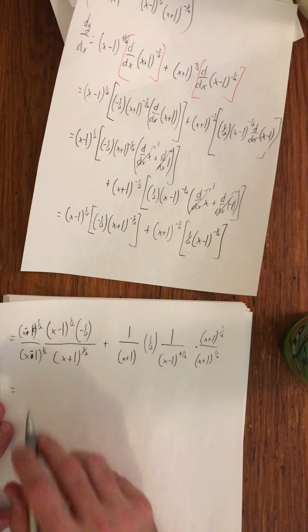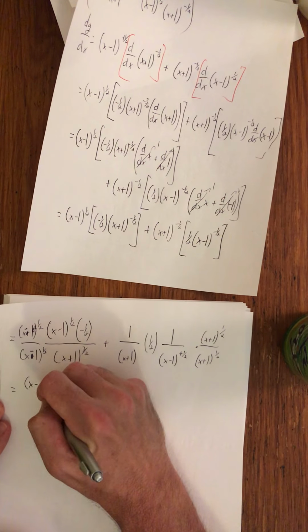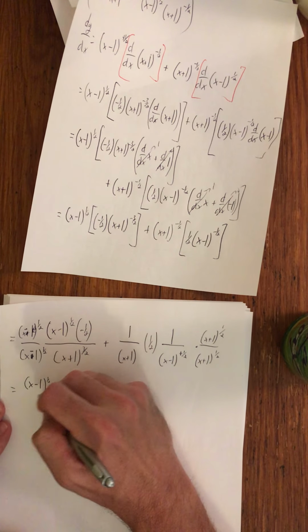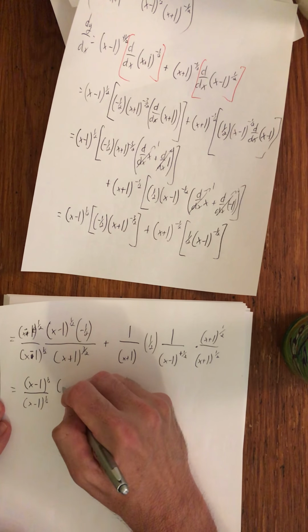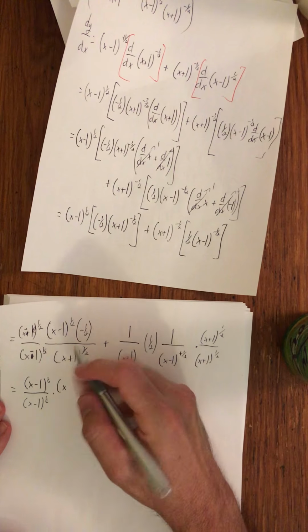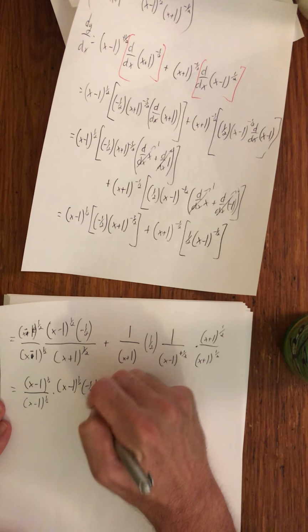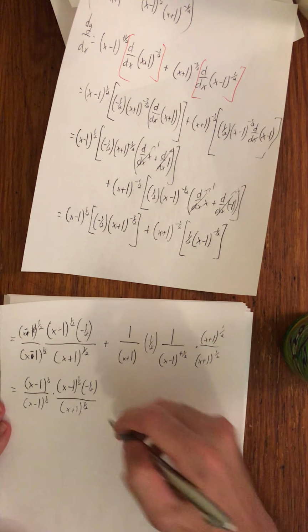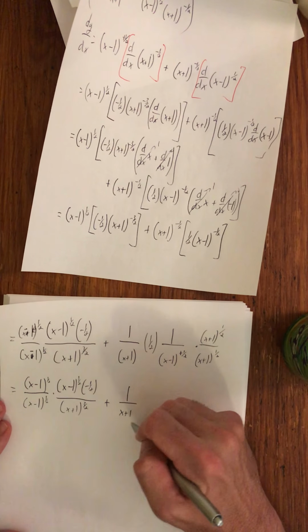Let me rewrite this line in a nice way, folks, because I think this line is way too messy. x minus 1 to the 1/2 over x minus 1 to the 1/2, and then that's my factor of 1, x minus 1 to the 1/2 times negative 1/2 all over x plus 1 to the 3/2 plus 1 over x plus 1.